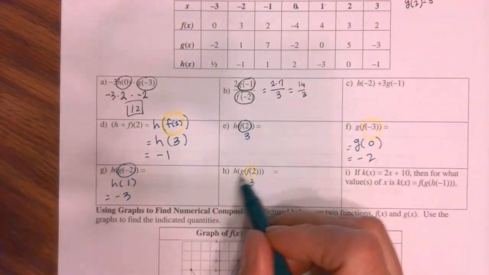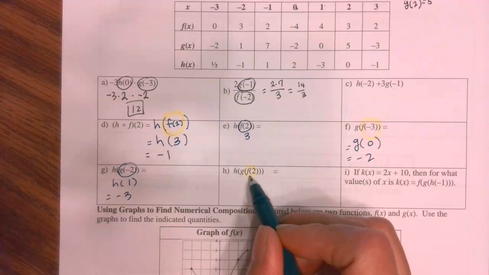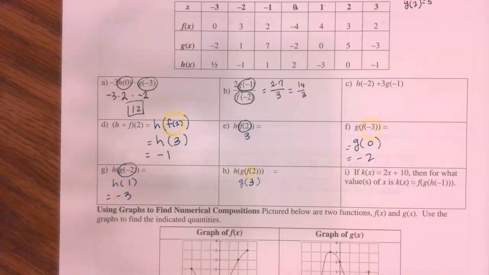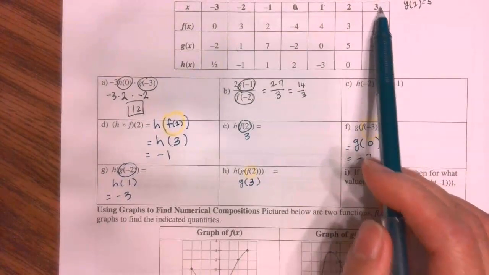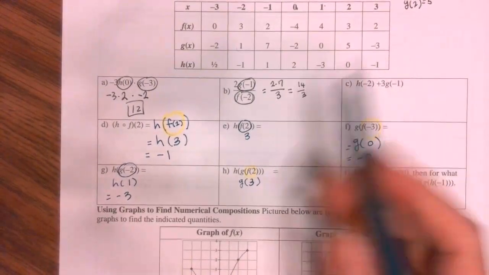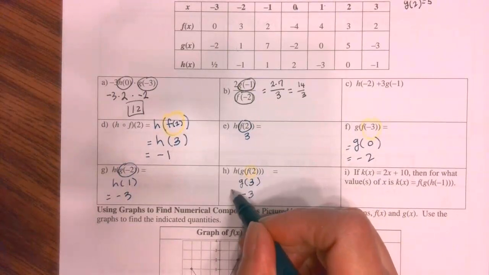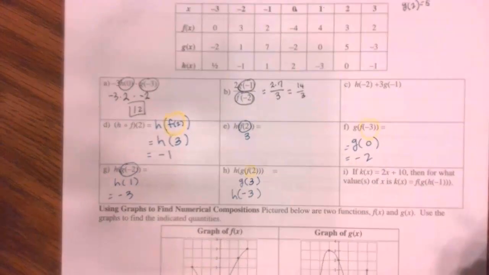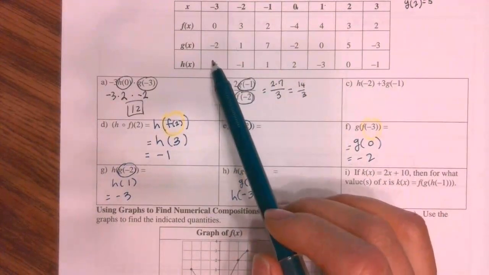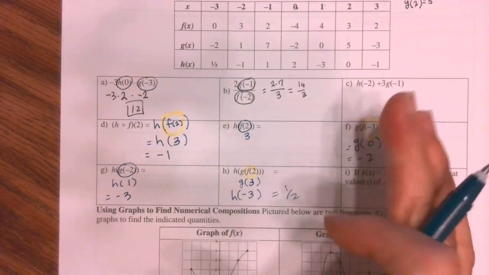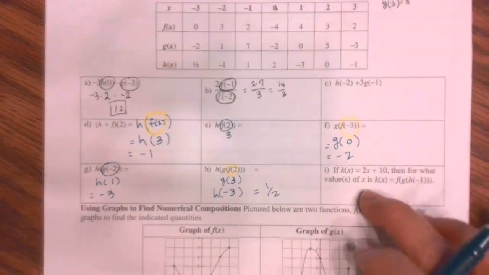So the yellow part is 3. Now are we using h or g? Nope, we go to the next outer one, which is g of 3 this time. What is g of 3? Negative 3. So this part is negative 3. Now what's next outer? H of negative 3. H of negative 3 is half. So keep it from the inside, just go one outer at a time. Got it?